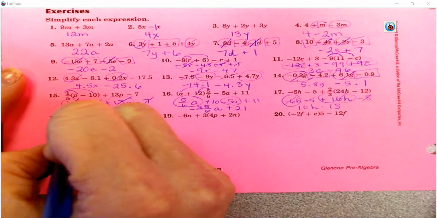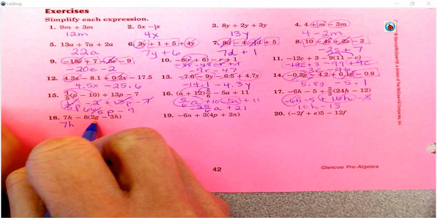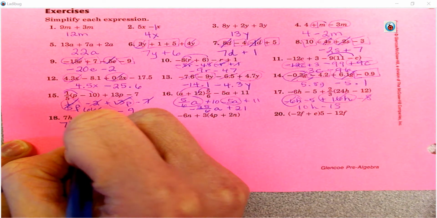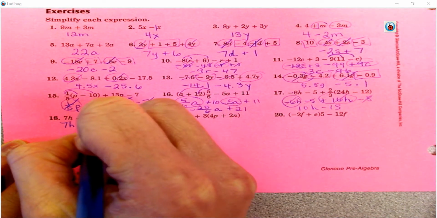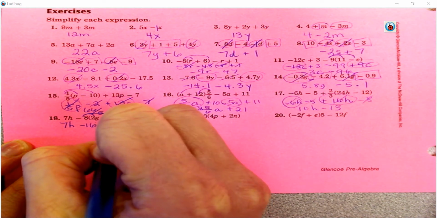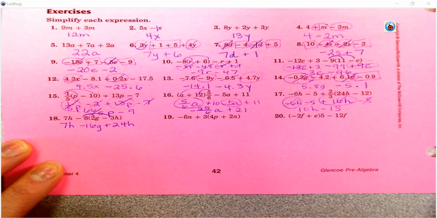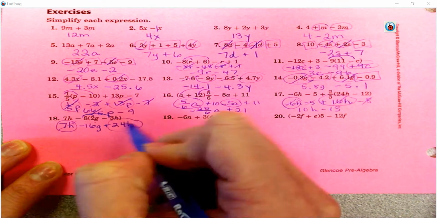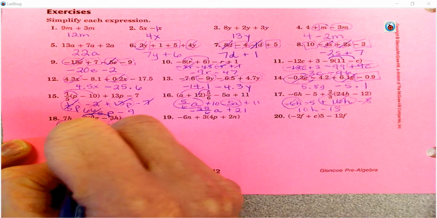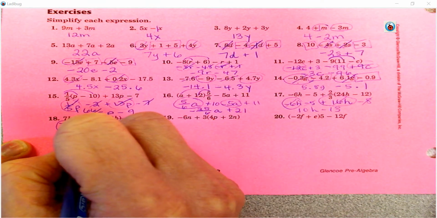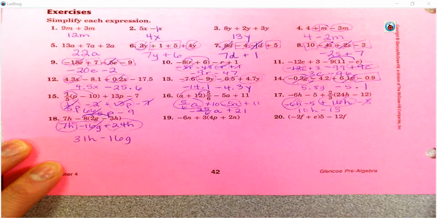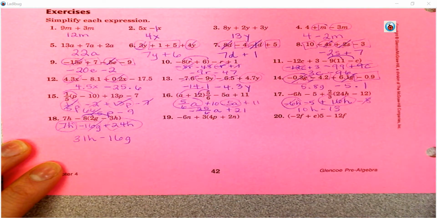Okay, continuing on. 7h is not touching my parentheses, but negative 8 is. So negative 8 times 2g is negative 16g. Negative 8 times negative 3h is positive 24h. Now I have two terms that have h's, they're like terms. So 7 plus 24 gives me 31h, and then negative 16g is all on its own, so it comes out here to the side. And these are not like terms, so I cannot combine them.